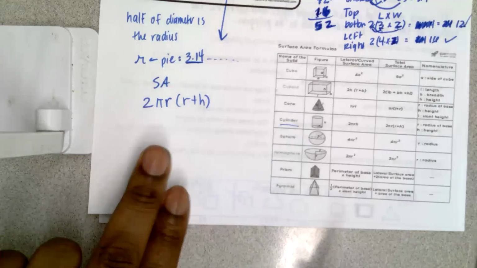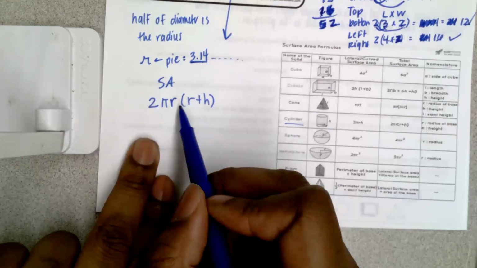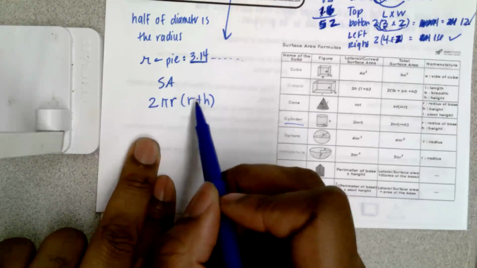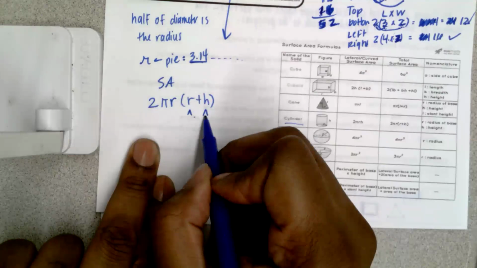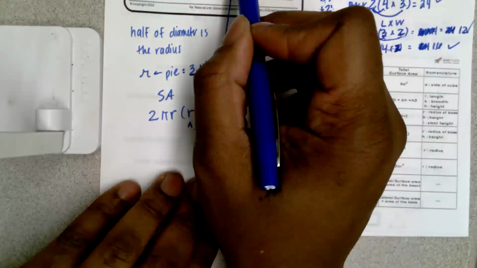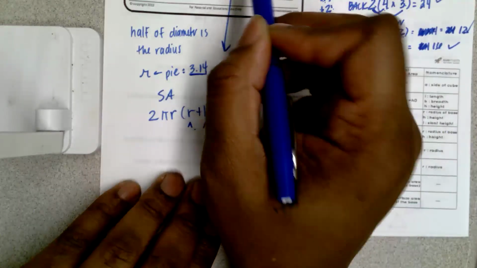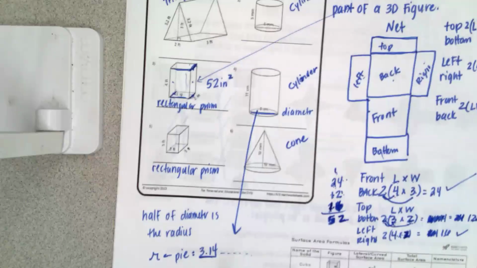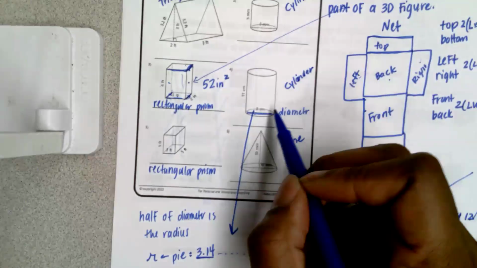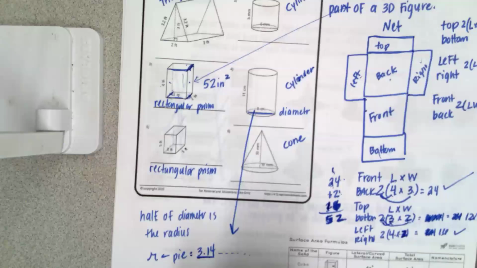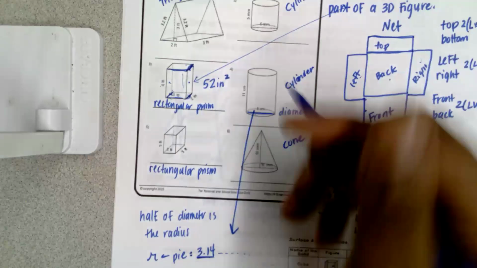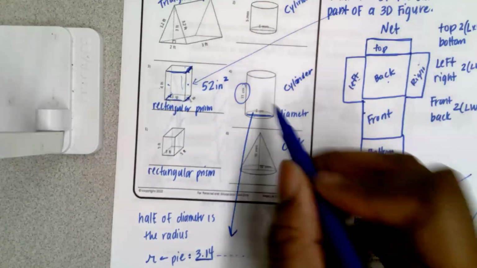Wow. In process of elimination, you want to solve inside. So let's substitute what is the radius and what is the height. We know the diameter is 8, right? So the radius is 4. The height here is 11.